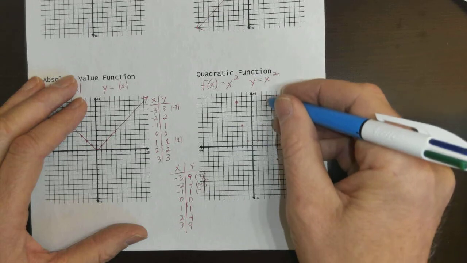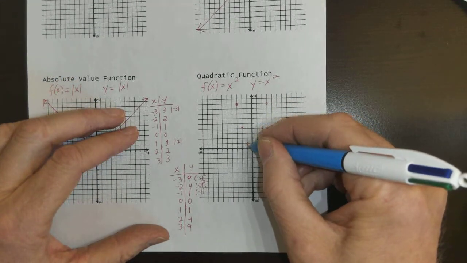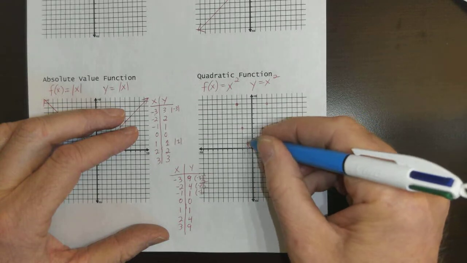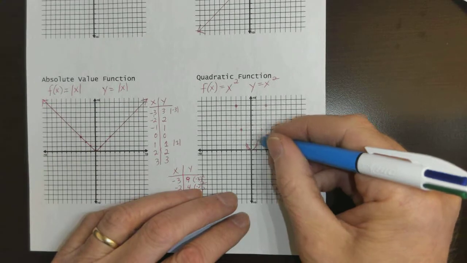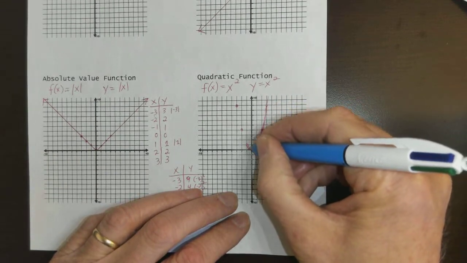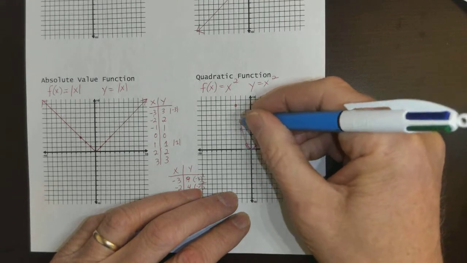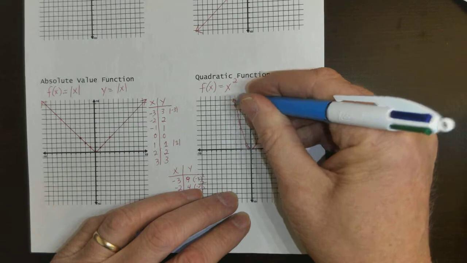And 3, 9. Okay, I like to make this curve down here. It's not a V, it's not a point. It's a curve down here. Then just draw this through here like this. So we can slide these things around. Those are the translations that we're going to be working on.